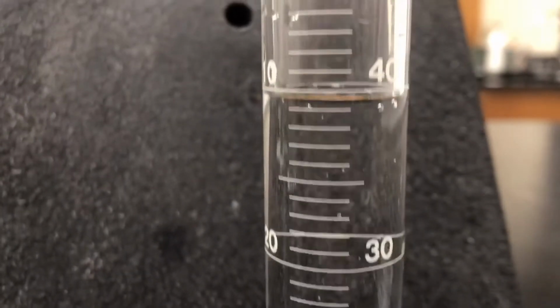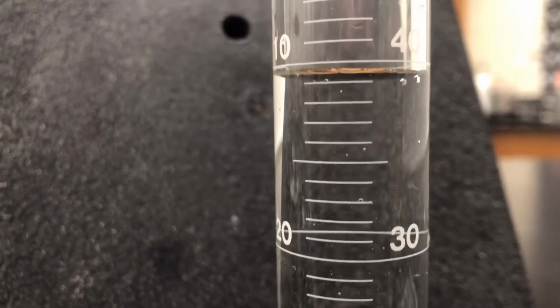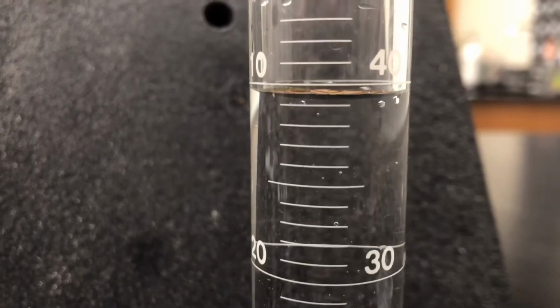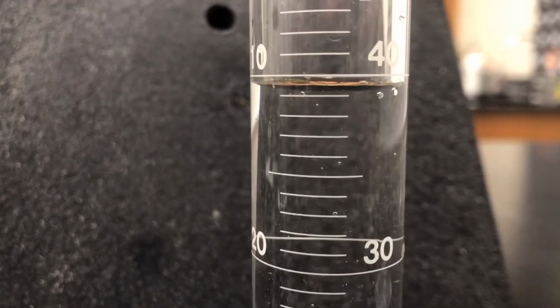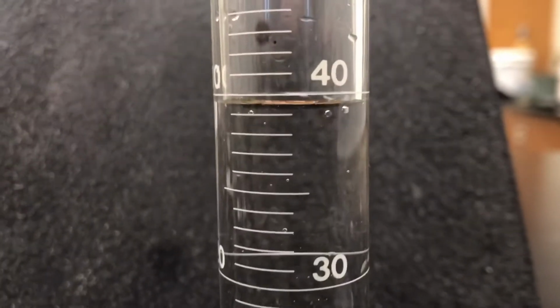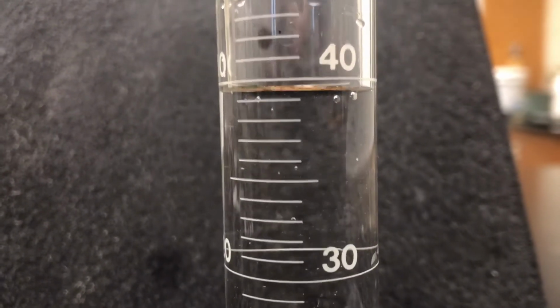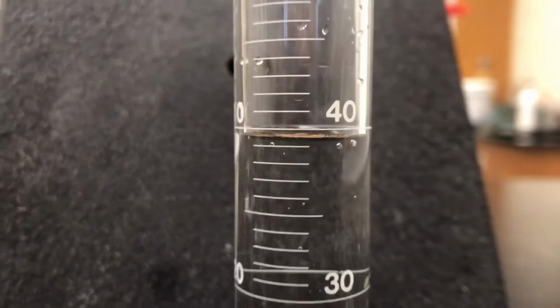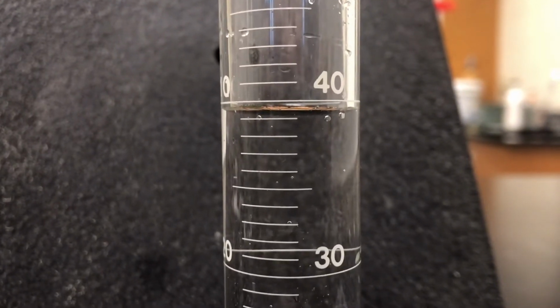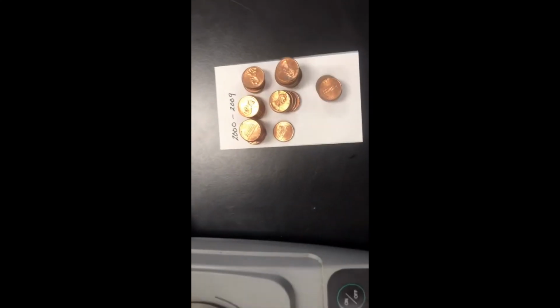After putting in our 25 pennies from the 1990s, I'm going to try to ignore those two little bubbles right there, but what is the ending volume here? We're going to use that 40. All right. And your meniscus. Into this century, years 2000, 2009.